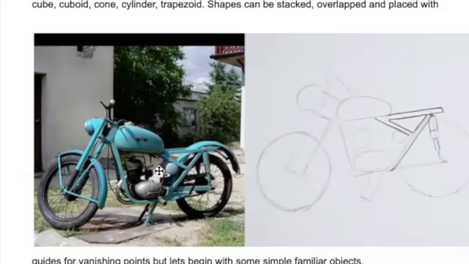So it's easy to dive in and think, oh right, I'm going to start with this wheel and do all this detail. But to get the perspective correct, think of it as, how can I make this into one of my basic shapes? And I would start by making this into a cuboid. So put my vanishing lines in and make this into a cuboid.